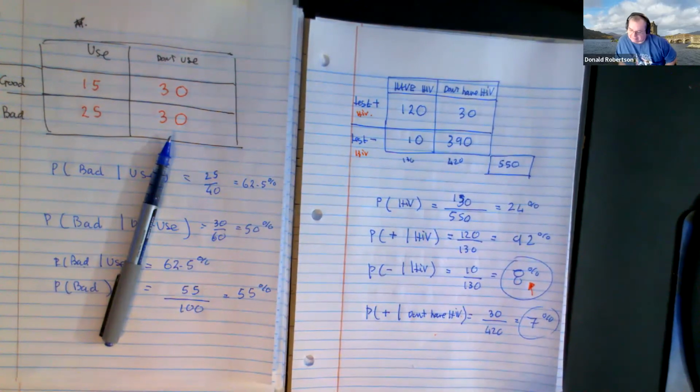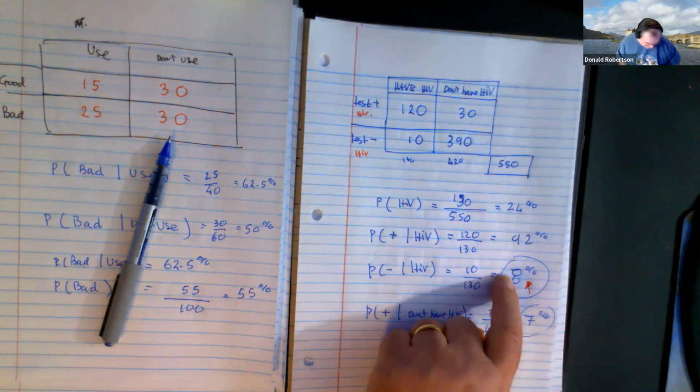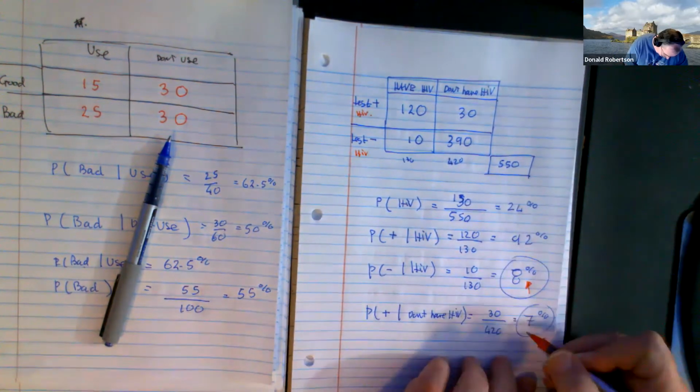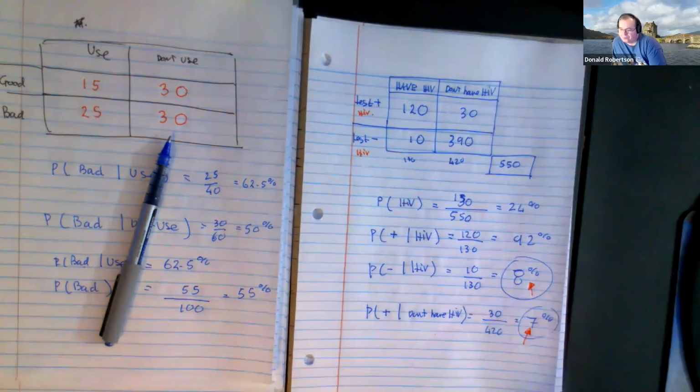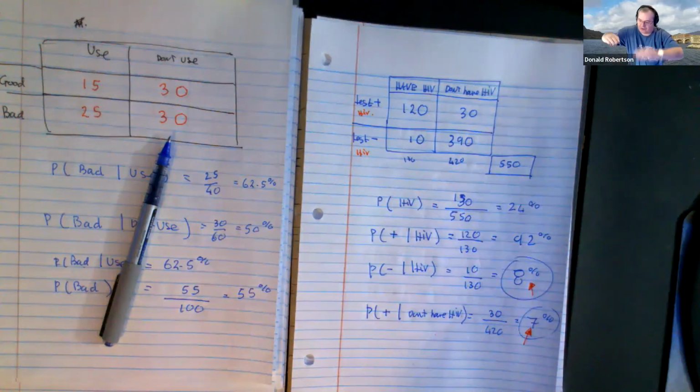But life's annoying. If you make this one smaller, what do you think happens to the other error? It gets bigger. And it's a kind of seesaw thing, right?